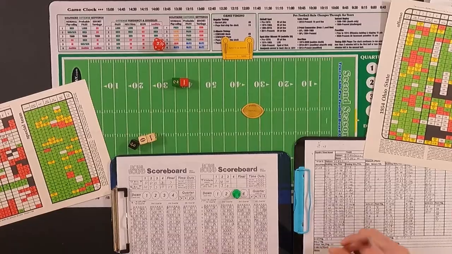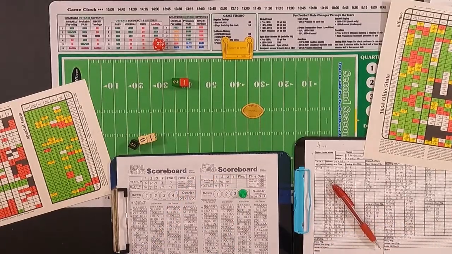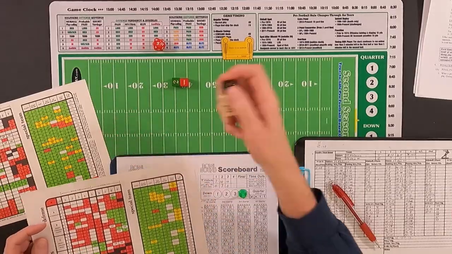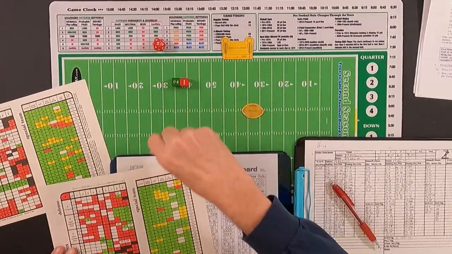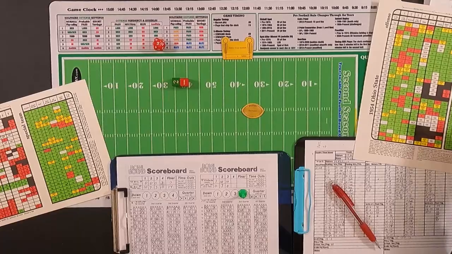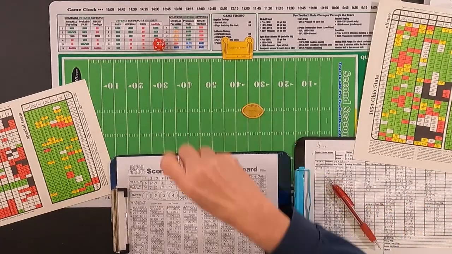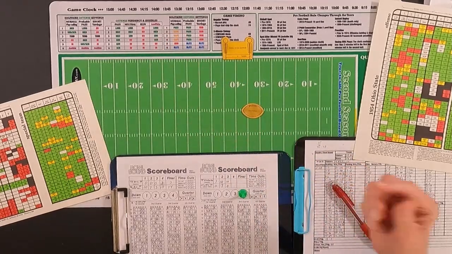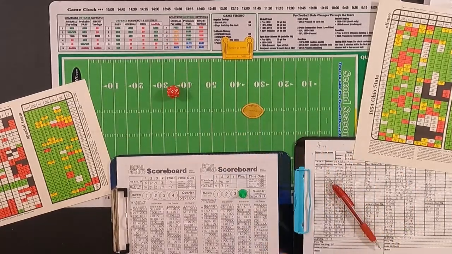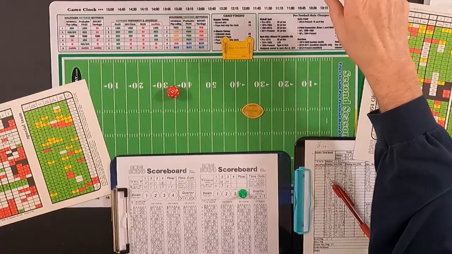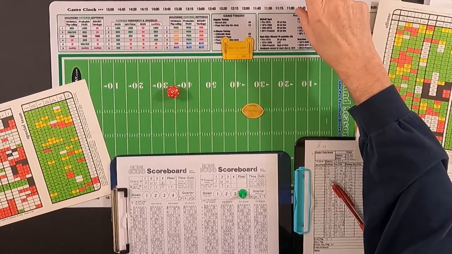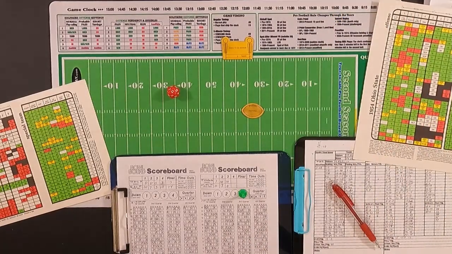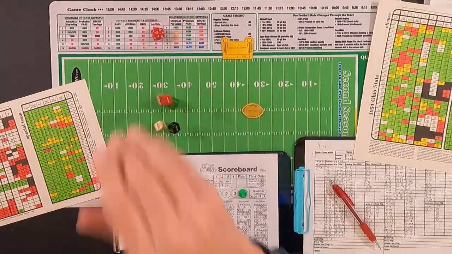There was a penalty that stopped the clock, though. 4th down. There's nothing I can do. We're going to punt. No, we're not. We're gonna go drop back pass. It is 4th and 6. He runs a 17. 4th and 6. 17 is an E. Crap. Of course, he gets the right defense.